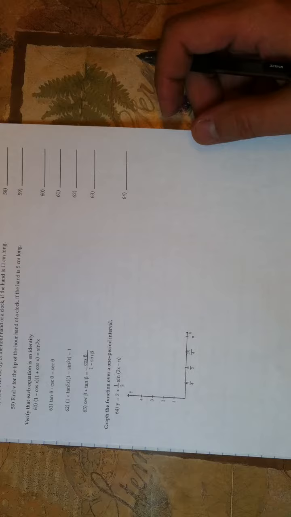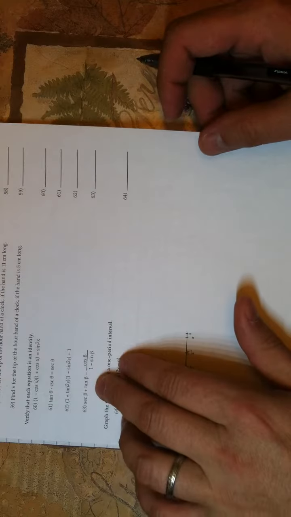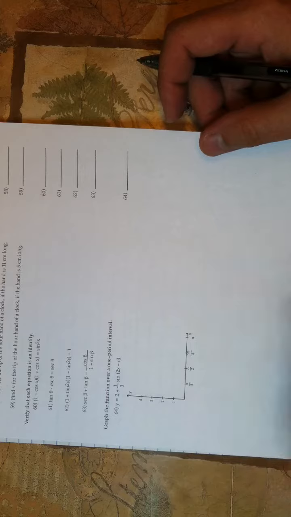Honors Pre-Calculus Final Exam Review, number 63. So we have secant beta plus tangent beta equals cosine beta over 1 minus sine beta.